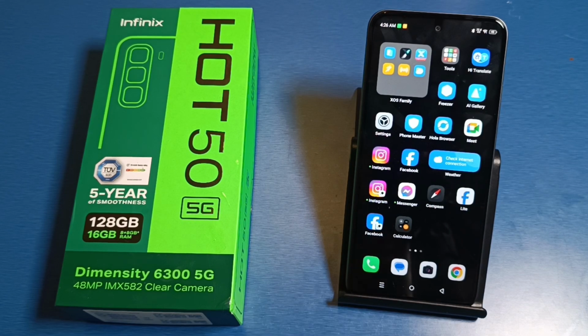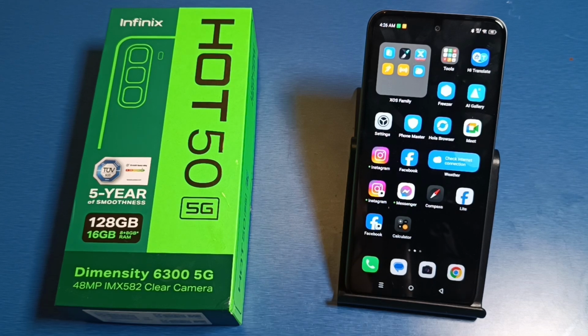In this video I'm going to tell you how to enable gestures navigation in your Infinix smartphone.